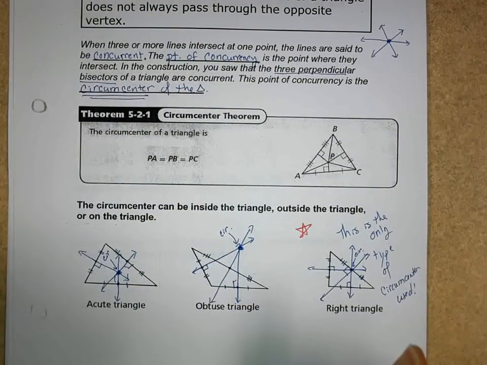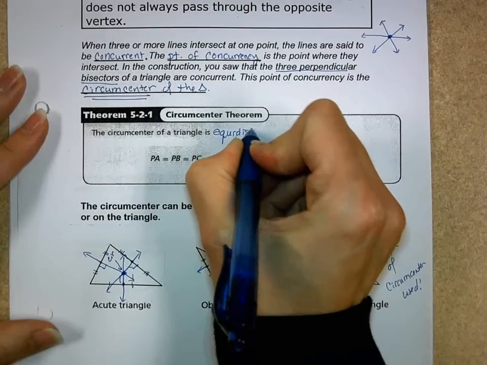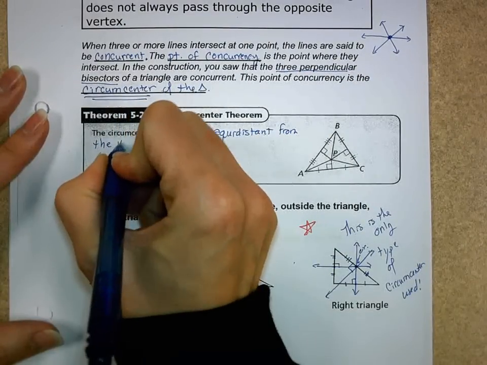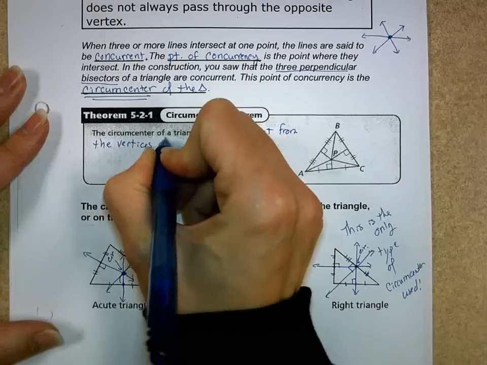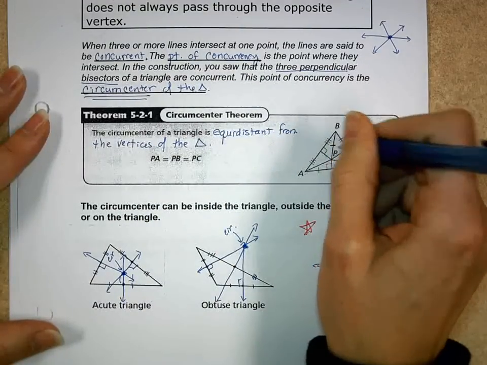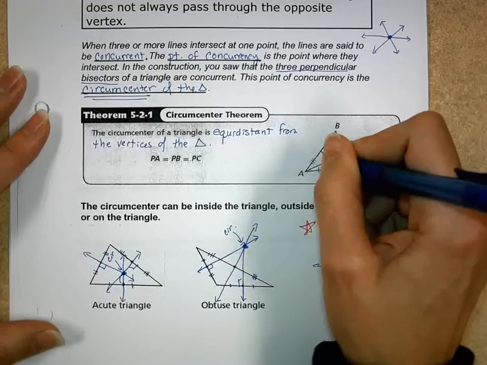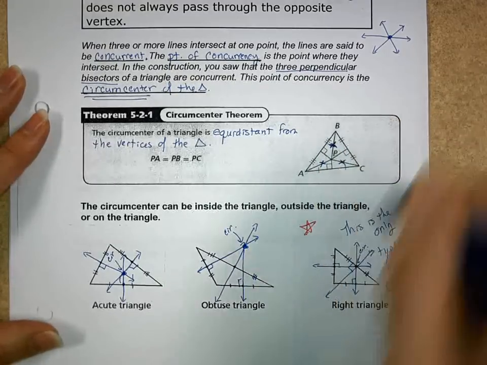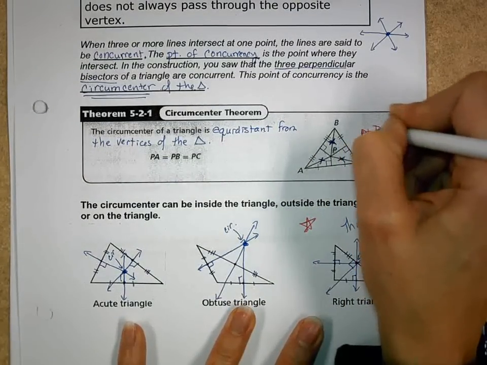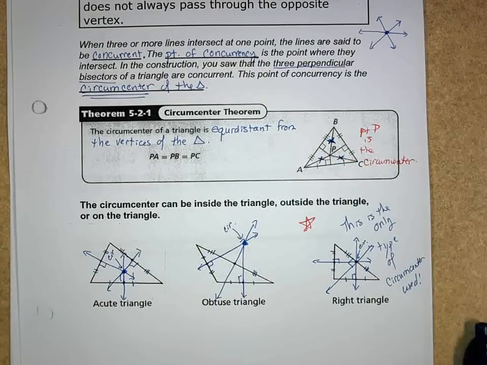So what's going to be my rule here? Well, when I have the circumcenter of a triangle, we know that it is equidistant from the vertices of the triangle, which means these, I'm going to use an X here to just grab that, that these three segments right here are the ones that are going to be the same, and that point P is the circumcenter. Hopefully that will help us a little bit. And let me show you some examples of what we're going to do. We'll do that on the next side.